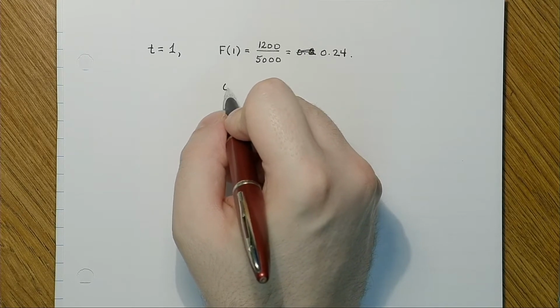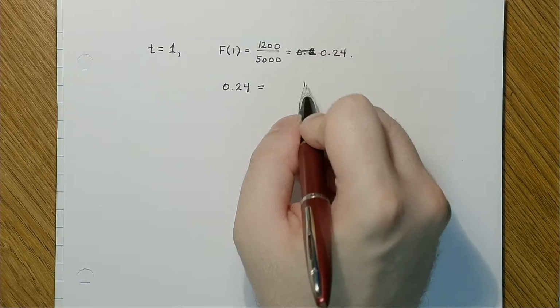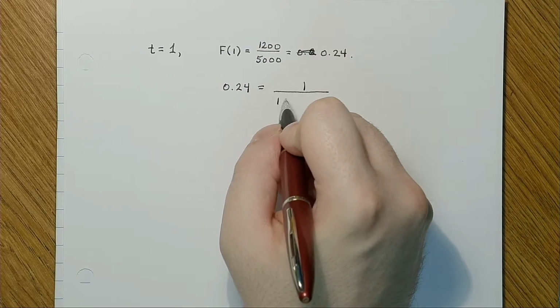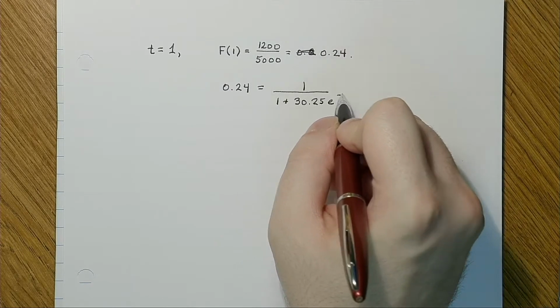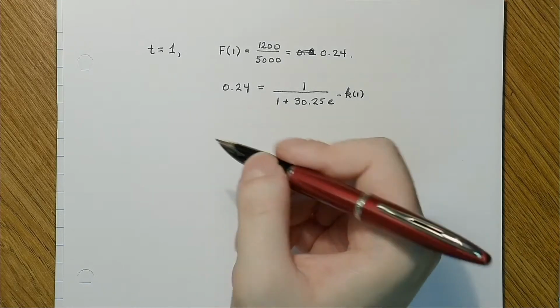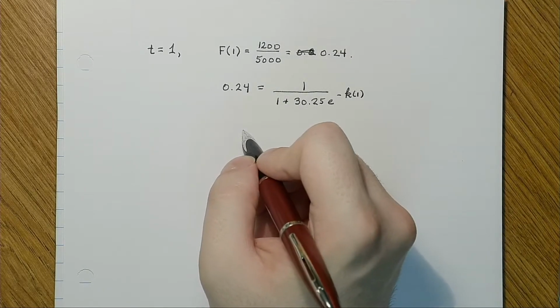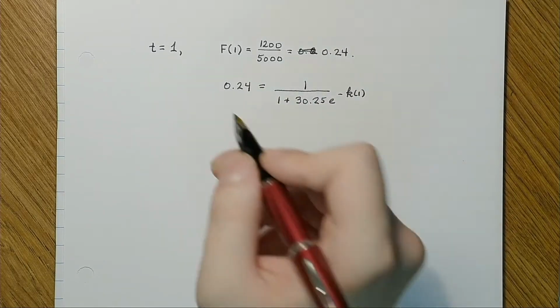And I still just have to solve that again. 0.24 equals 1 over 1 plus 30.25 e to the minus k times 1. And then we solve for k.